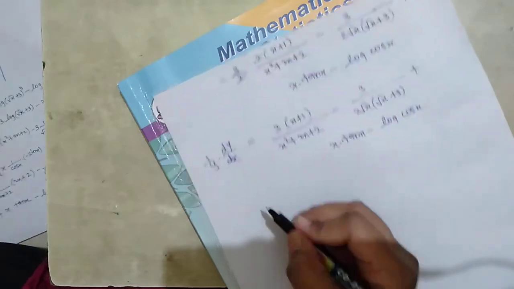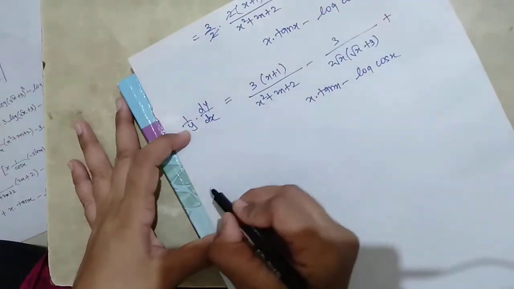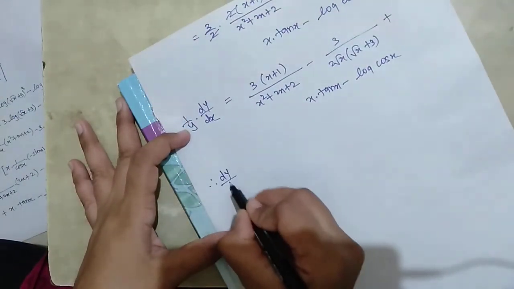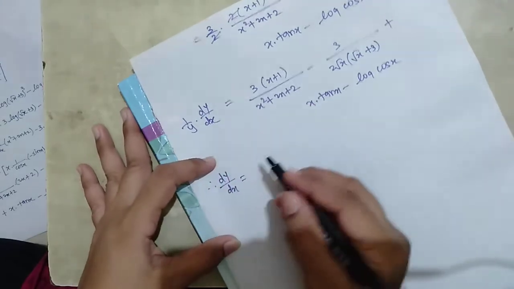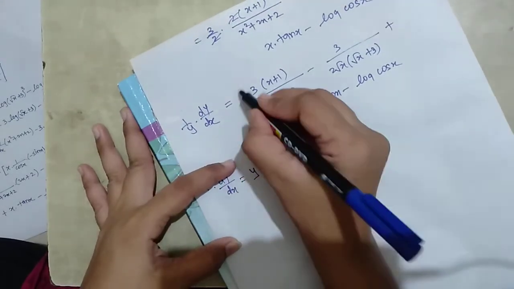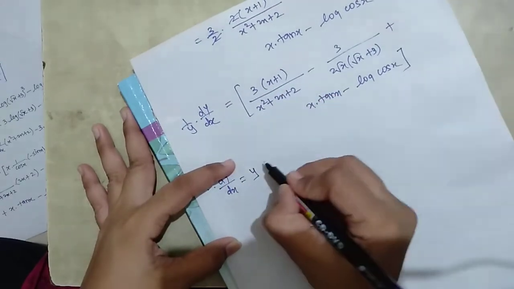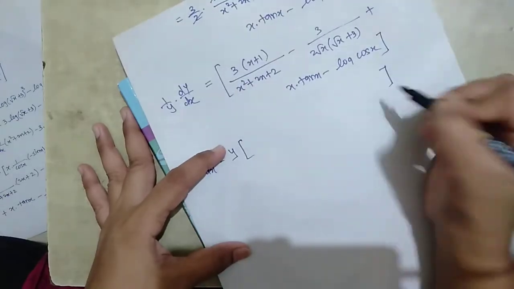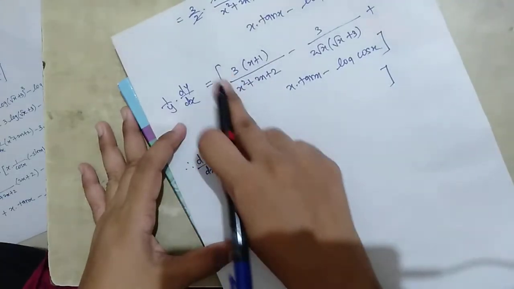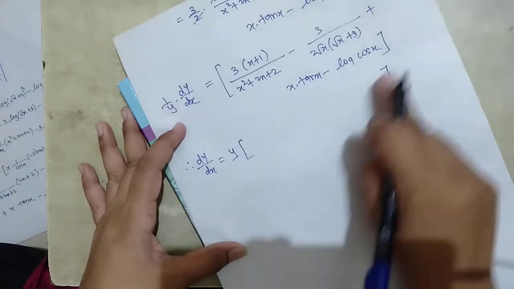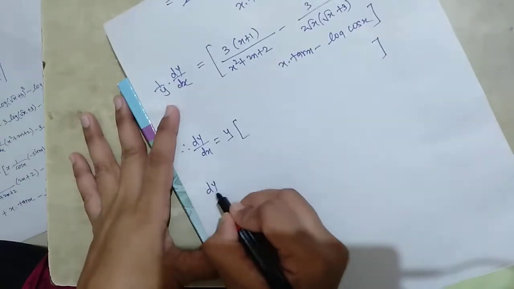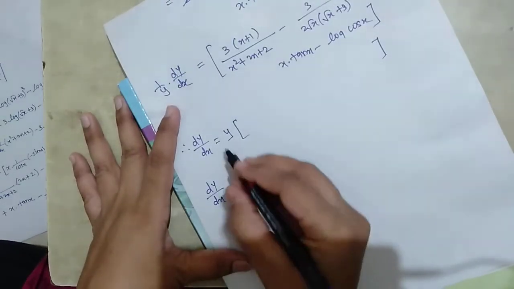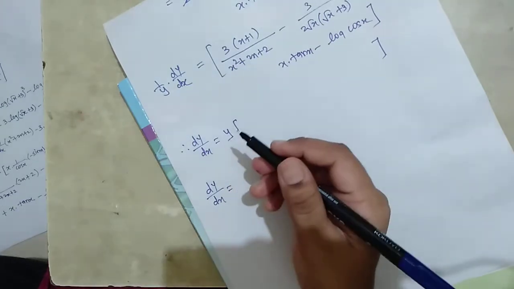But what we require is the value of dy by dx. Hence, dy by dx is equal to, take this y on the RHS and write the whole bracket as it is. So the final answer is dy by dx is equal to y. What is the value of y?